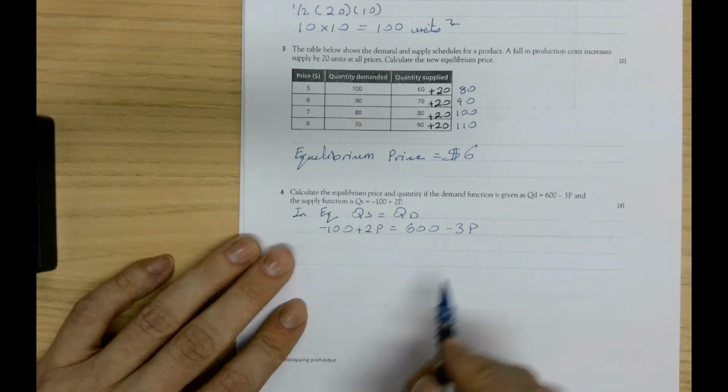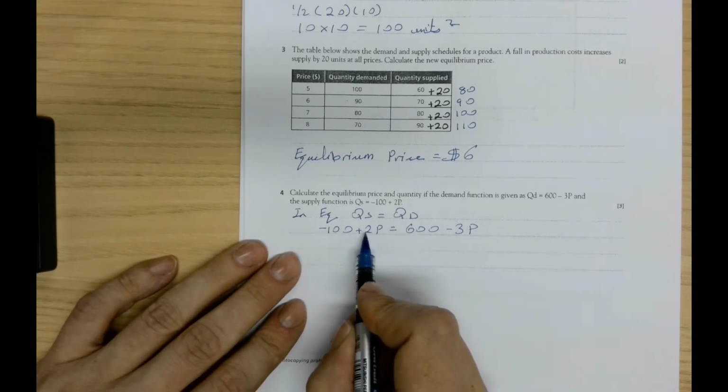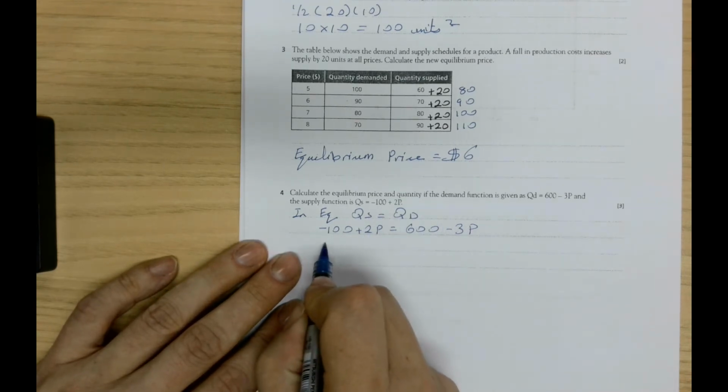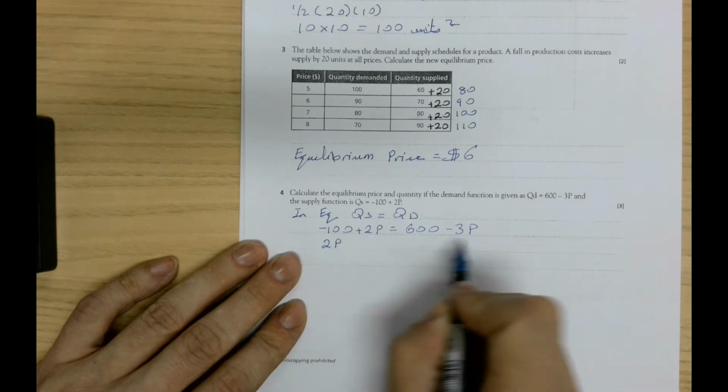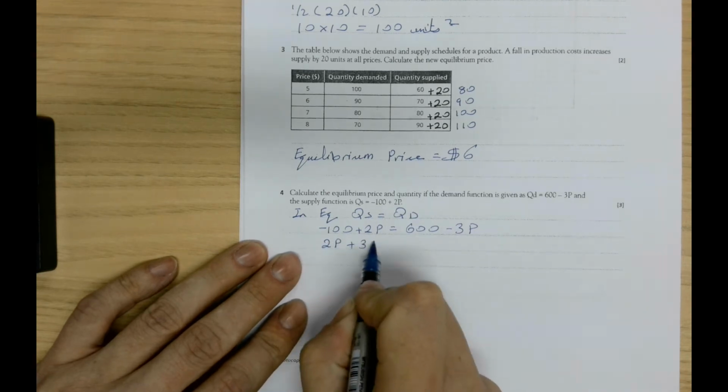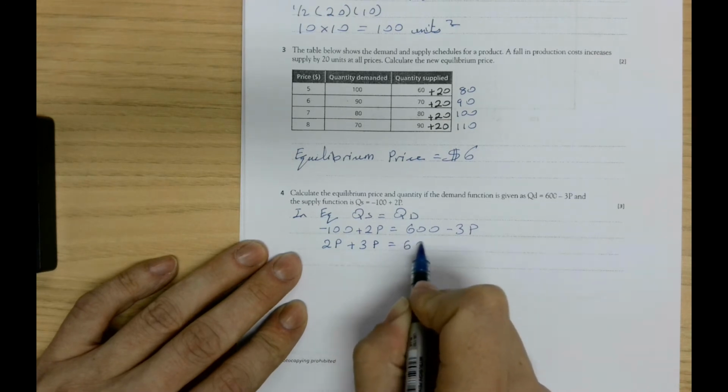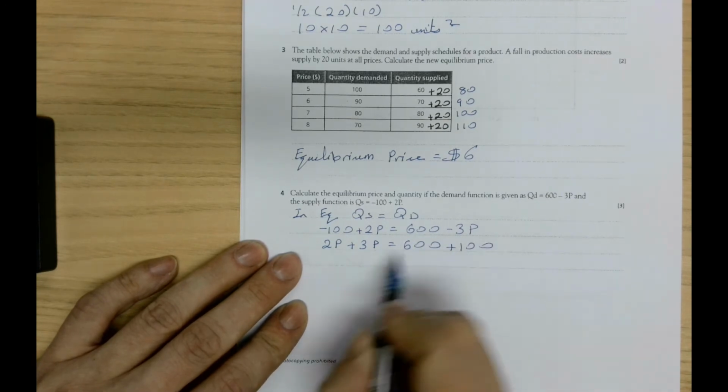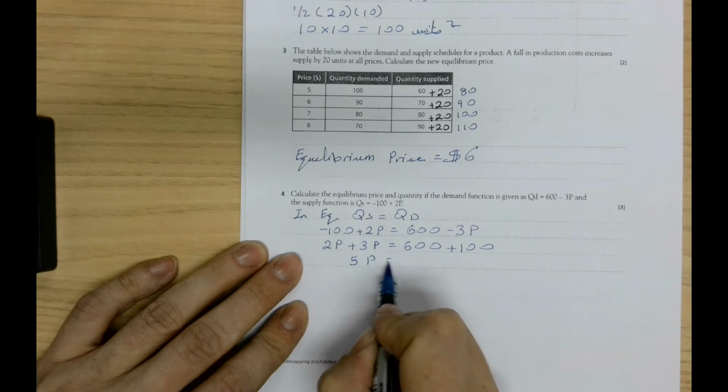Now, if I bring over the minus 3P here and bring over the minus 100 here, I have 2P, that stays there, plus this 3P, bring it over, change its sign, equals 600 plus 100. So what we have is 5P equals 700.